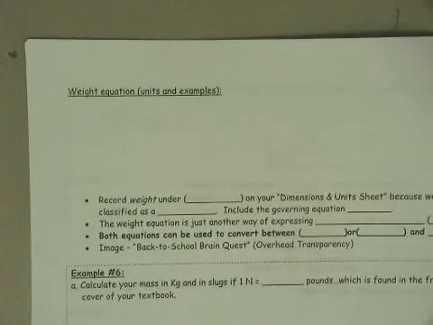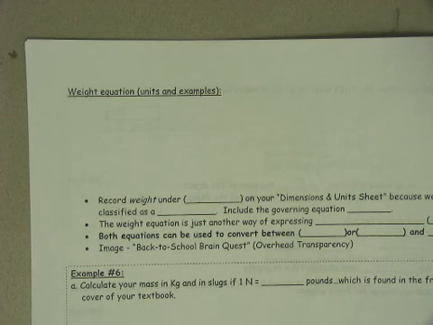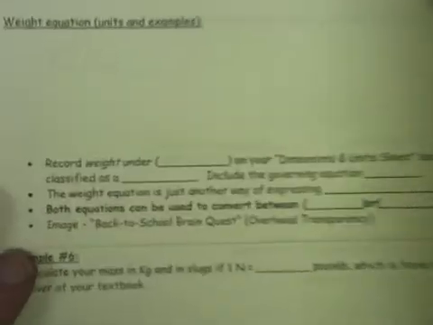All right, we are in unit number 4, Force in Motion, and I'll be lecturing in this video on page 8, which will cover the weight equation. We'll do example number 6 and example number 7. So here we go. The weight equation. Let me kind of zoom in just a little bit.